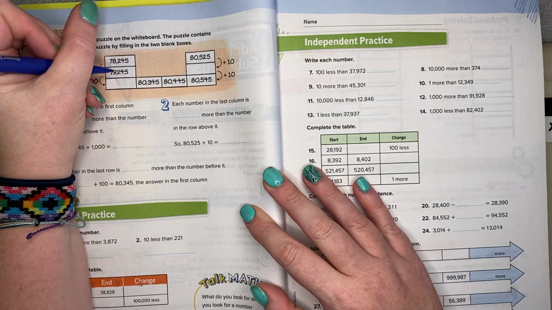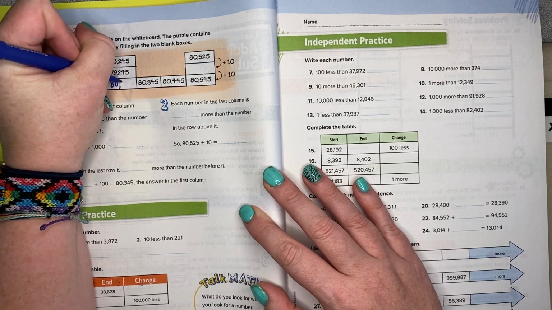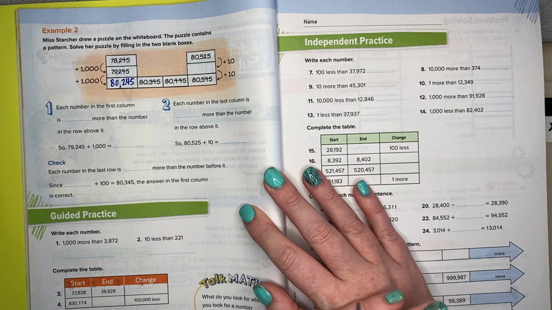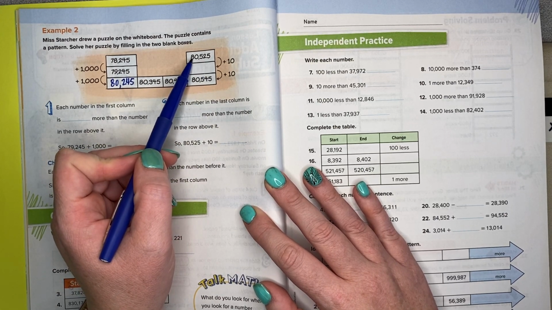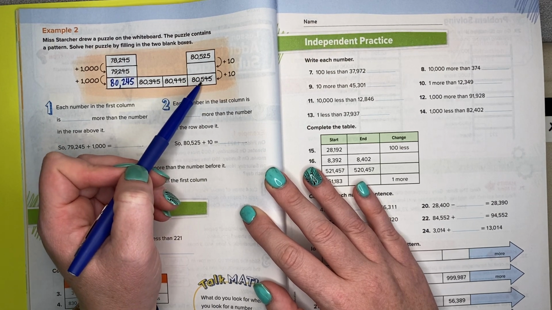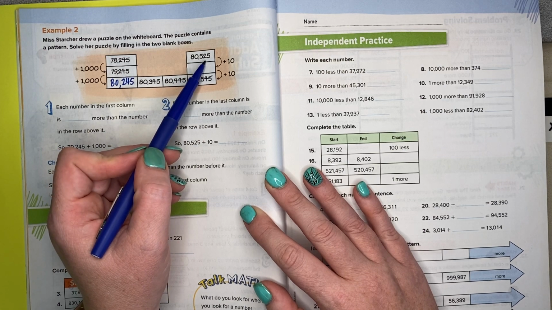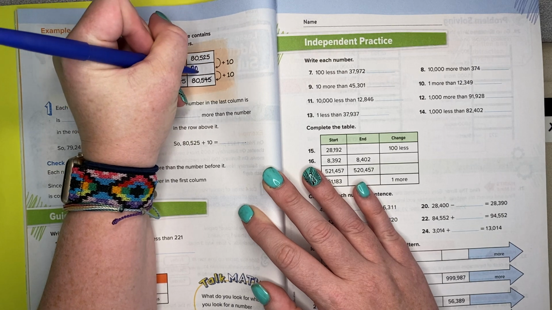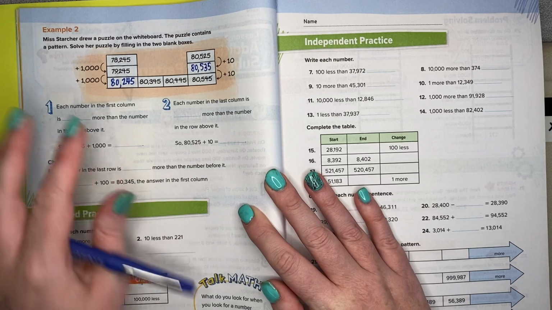79,245? That's right, 80,245. Okay, so now I'm going to fill in this missing blank. 80,525 plus 10 more, 80,545. So 80,525, if I go up 1 in the tens column, I would have 80,535. Okay, so let's look down here.